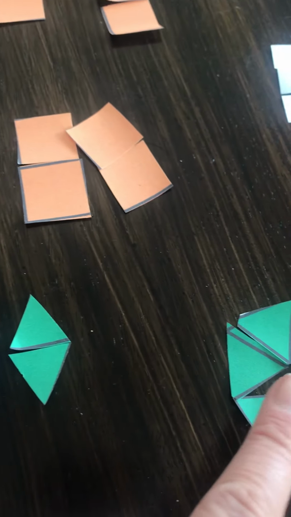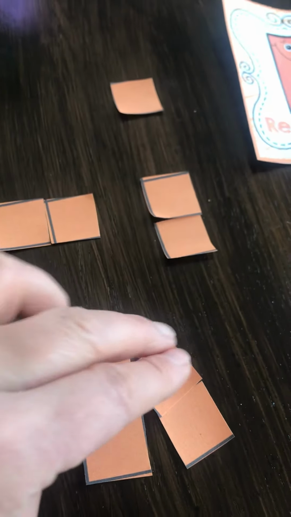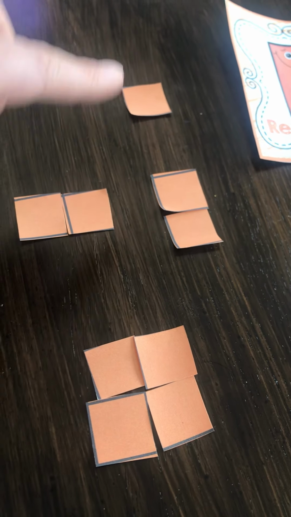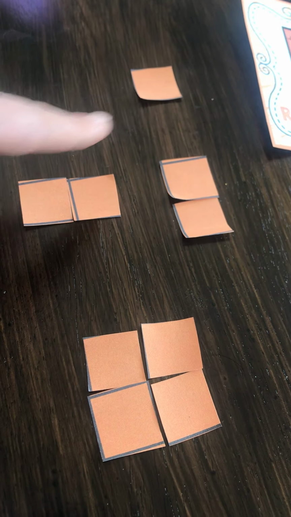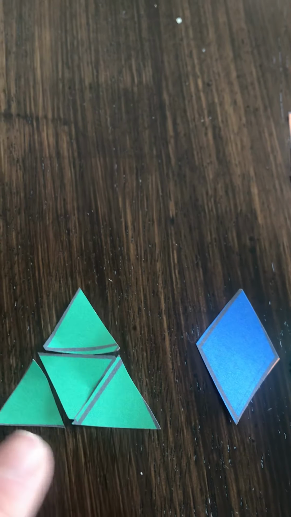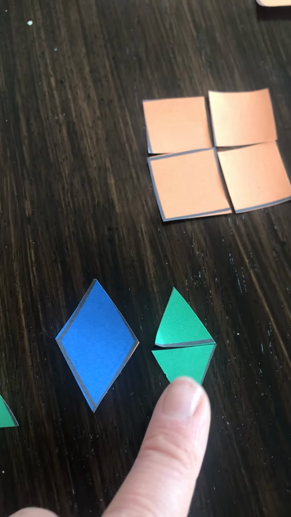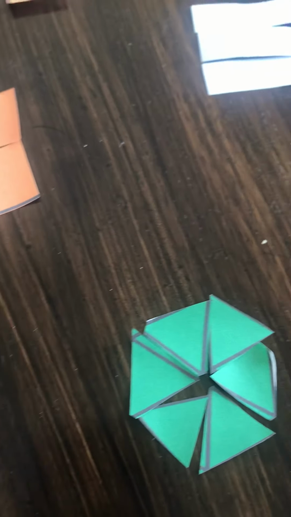What we just learned about was working with shapes to compose new shapes. So remember, sometimes you could take that one shape to make a bigger shape that's the same, right? Like we made a bigger square here with the smaller squares. Sometimes you could take that same shape and make a totally different shape, like the square became a rectangle. This triangle here, we used 4 smaller triangles to make a bigger triangle, but we also used those same 2 triangles to make a diamond. And we used 6 of those smaller triangles to make a hexagon.